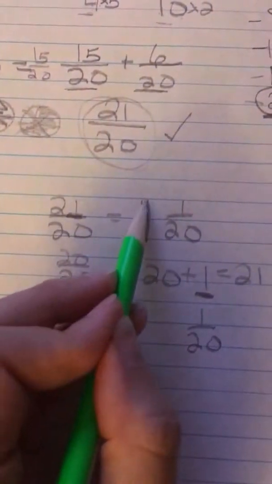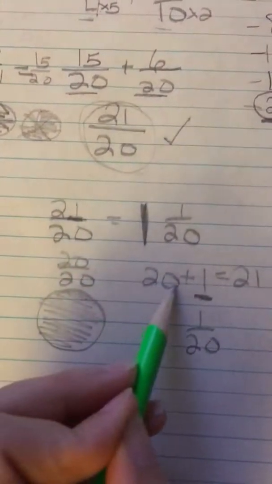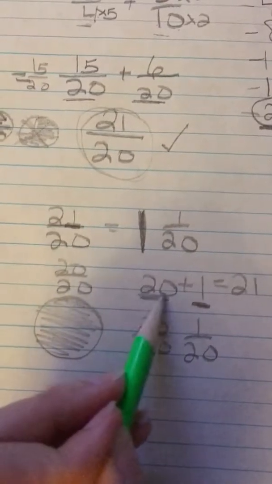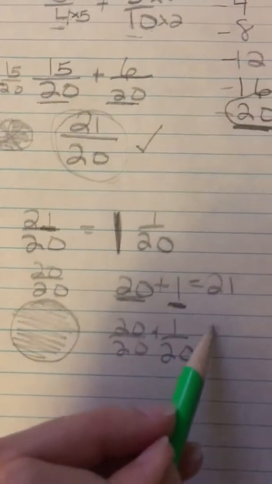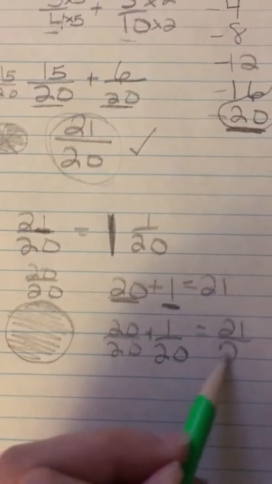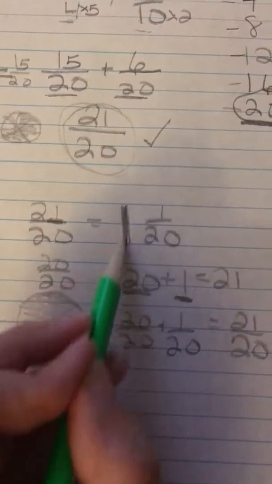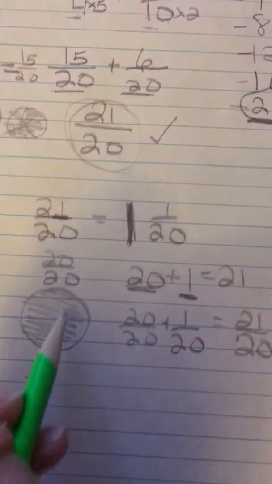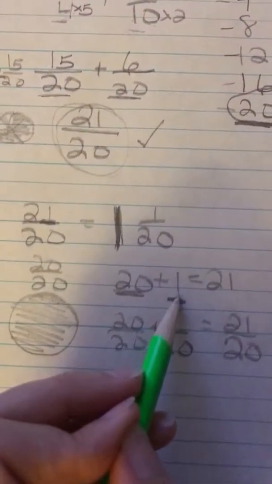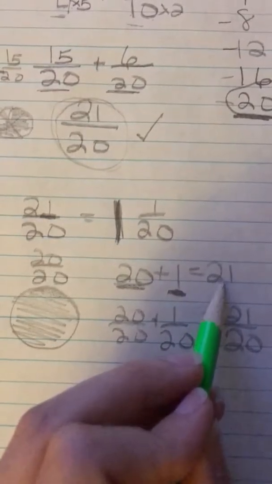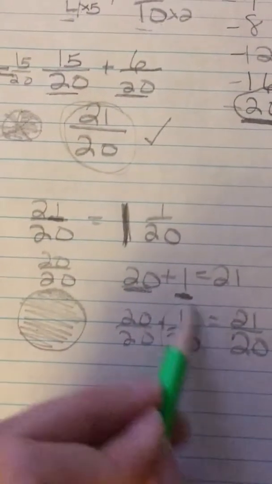So it's one whole, because that 20/20 is one whole. And that extra one piece to make 21 is 1/20.